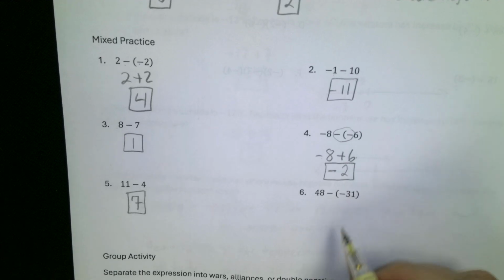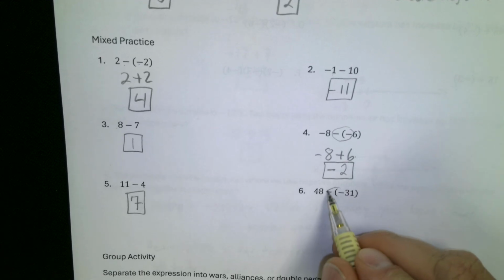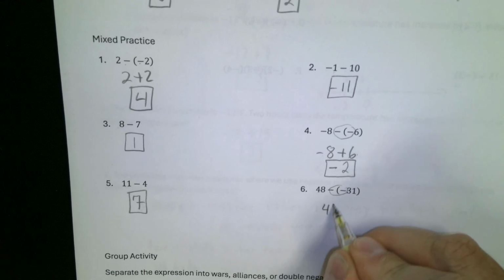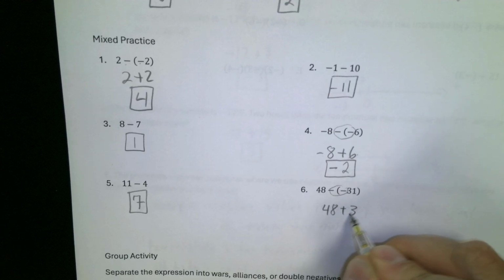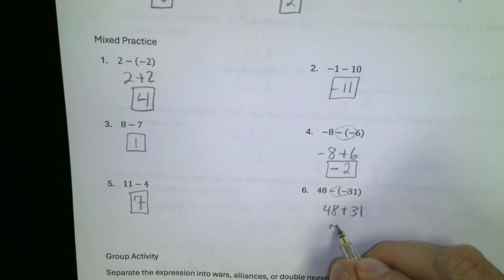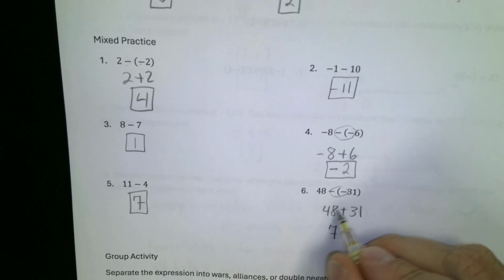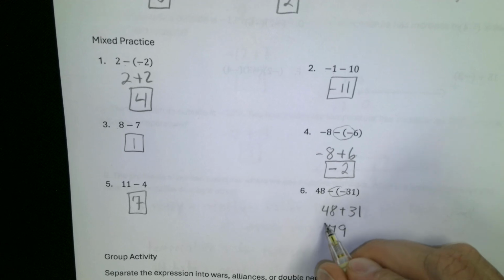And then for our last one here, if you saw the double negative, you can just make this 48 plus 31. And then we would just combine those together. That is 7, and the 8 plus 1 is 9, so 79.